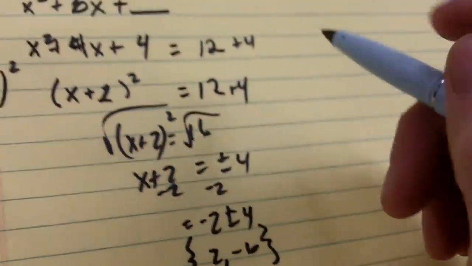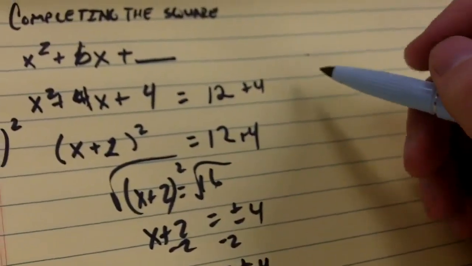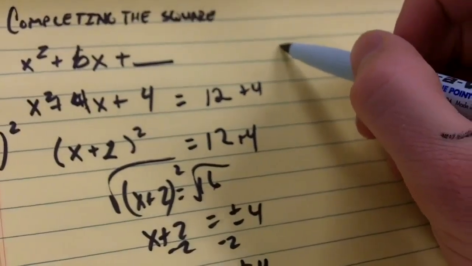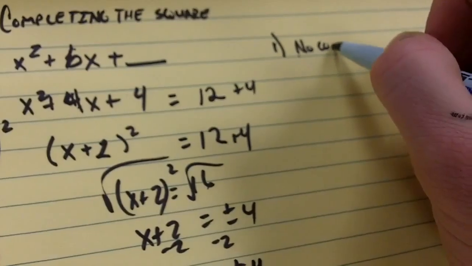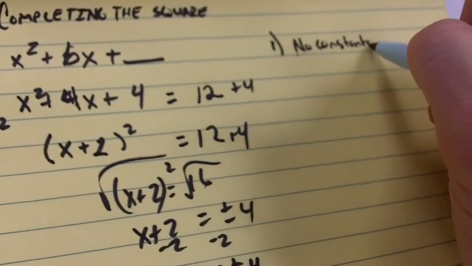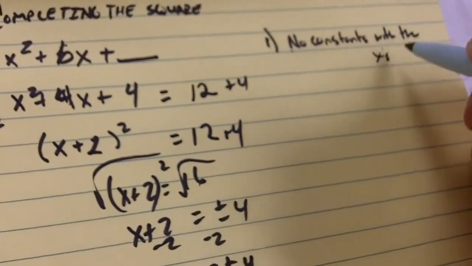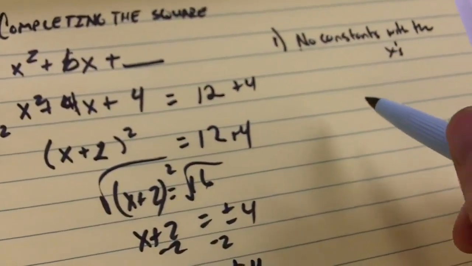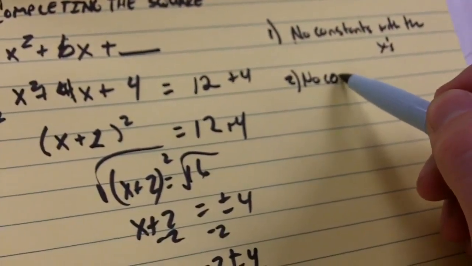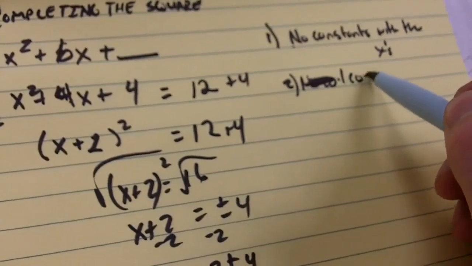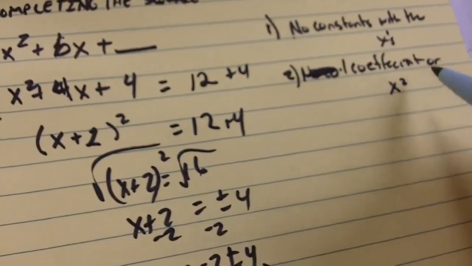So we were doing this in class today. We want to turn things into perfect squares. To be able to do that, before we turn anything into a perfect square, there are two things you have to have. First, in your quadratic, there can be no constants with the x's. You have to move the constants to the other side, so you have to move any constants over. And second, a coefficient of 1 on the x squared. We need just a 1 in front of the x squared. So you've got to have both of those things.